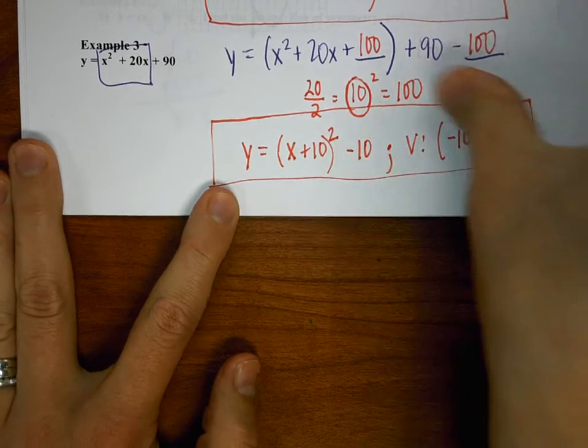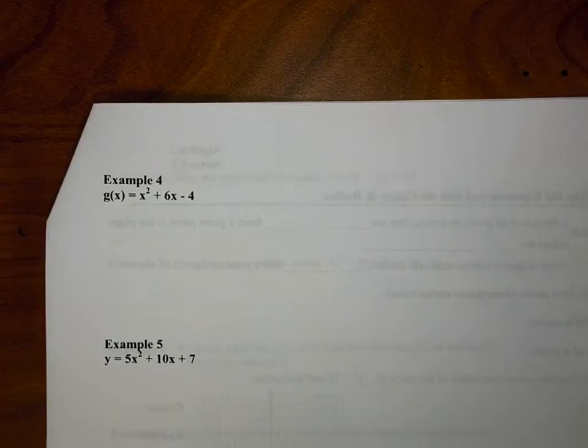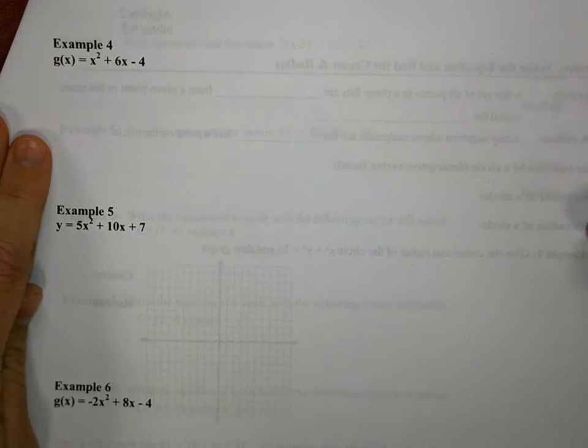Okay, moving on. You think you guys can try this one on your own? Good, I think you can. When you get the answer, write it on your whiteboard. So I'm going to give you a minute here to try this one on your own.